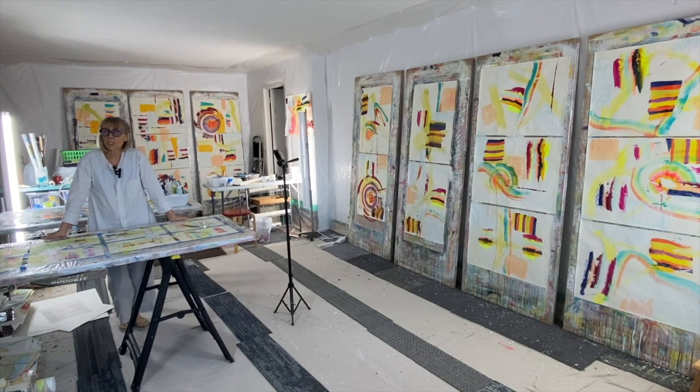Well, it's all of the shapes that you can produce, all of the shapes that eventually you can use to produce representational work, like figures and animals and landscapes and things like that.